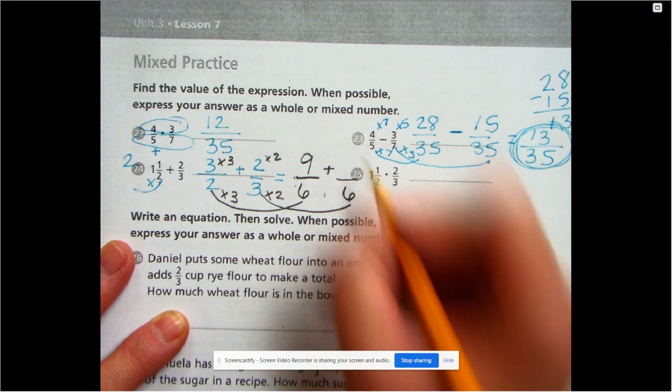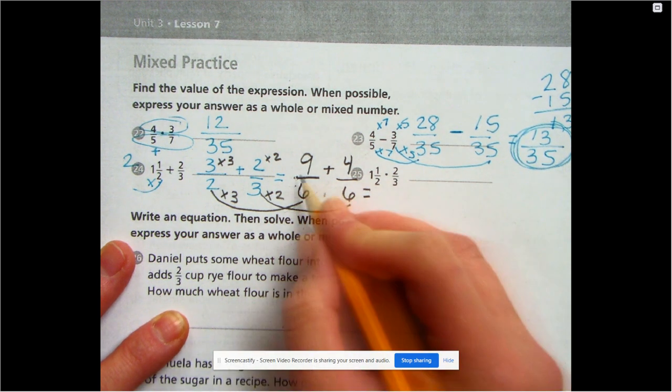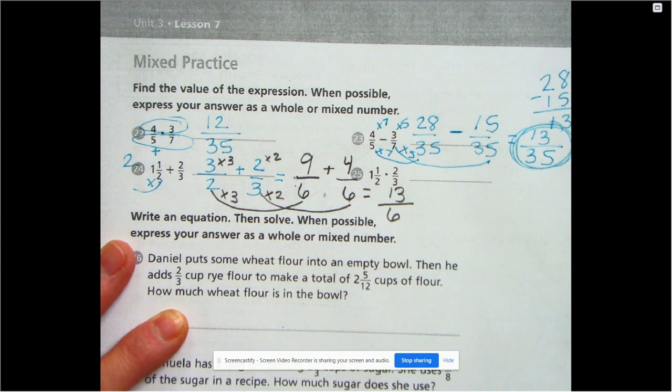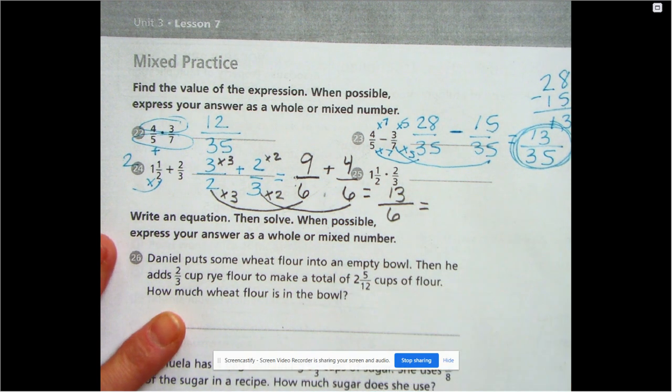2 times 2 is 4. And now, 9 plus 4 is 13/6. Do you like that answer? I'm hoping that you say no, because this is an improper fraction. We never keep it as an improper fraction unless the directions tell us so.